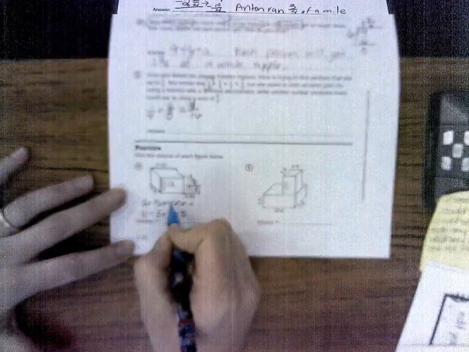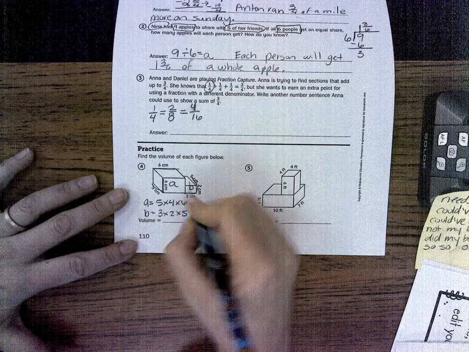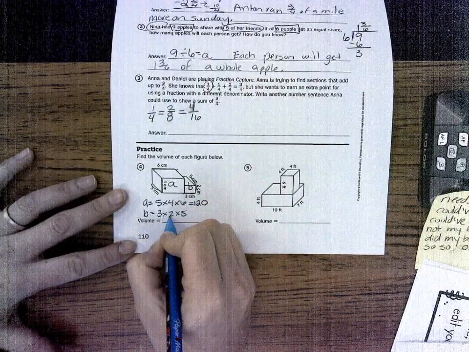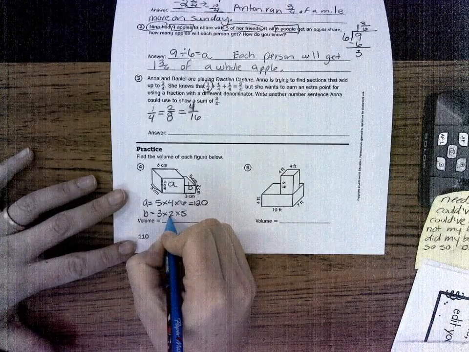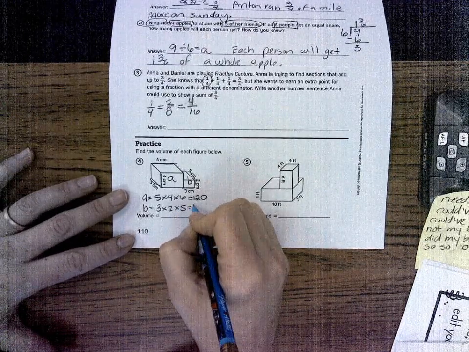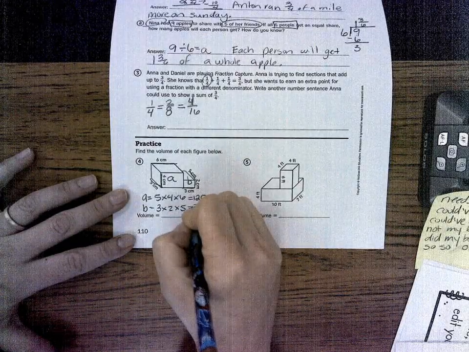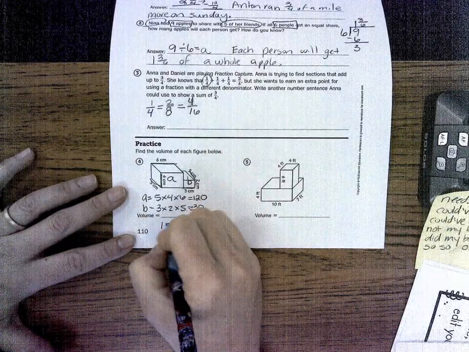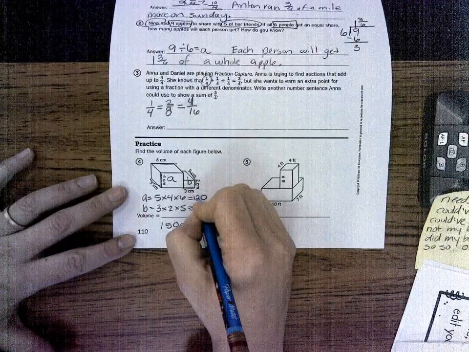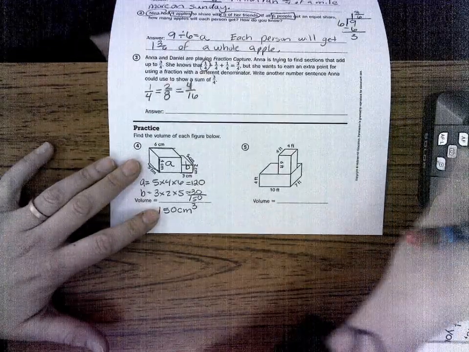So what is 5 times 4? It's 20. What's 20 times 6? Well, 2 times 6 is 12, and then I just add on the 0. 3 times 2 is 6, times 5 is 30. Now what we would do here is add up our composite volumes to get 150 centimeters cubed. We would take this and add that right there. Make sure you include your units cubed.